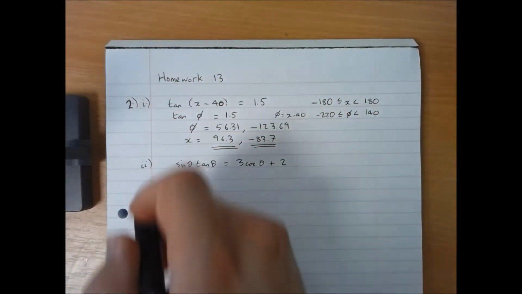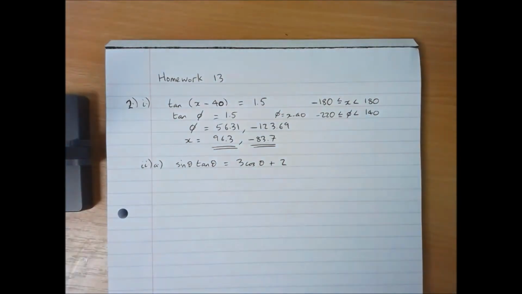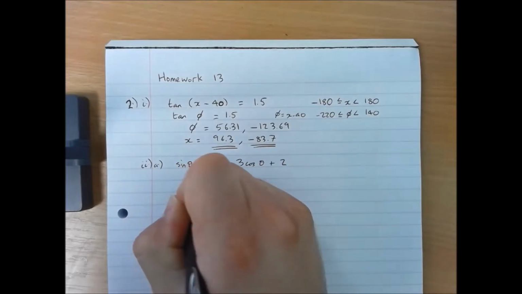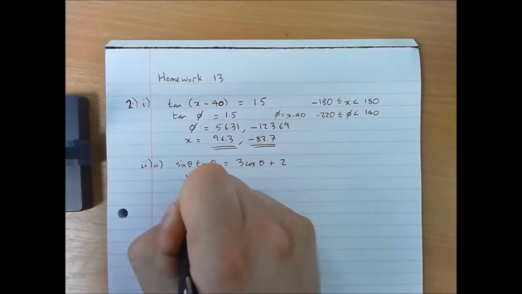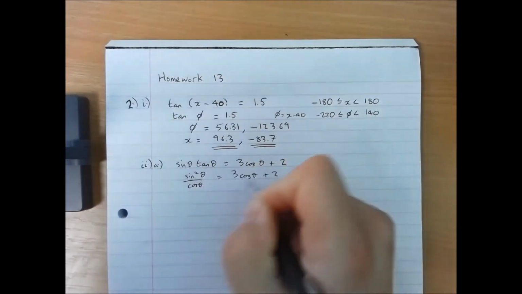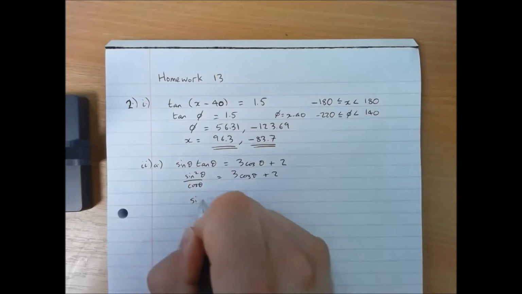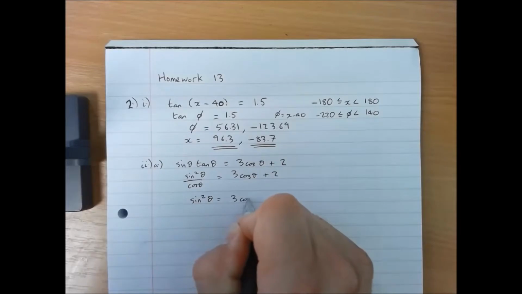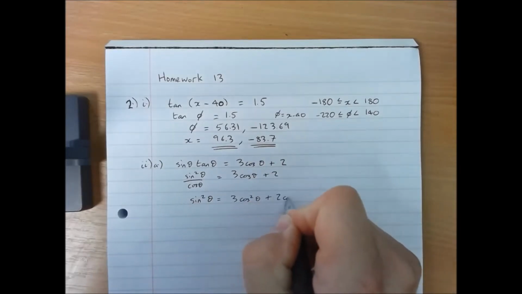In part 2, part A, we're asked to rearrange the equation sine theta tan theta equals 3 cos theta plus 2 into the trig quadratic 4 cos squared theta plus 2 cos theta minus 1 equals 0. Let's start by writing tan theta as sine theta over cos theta. So this gives us sine squared theta over cos theta is equal to 3 cos theta plus 2. If I multiply both sides up by cos theta, I get sine squared theta is equal to 3 cos squared theta plus 2 cos theta.